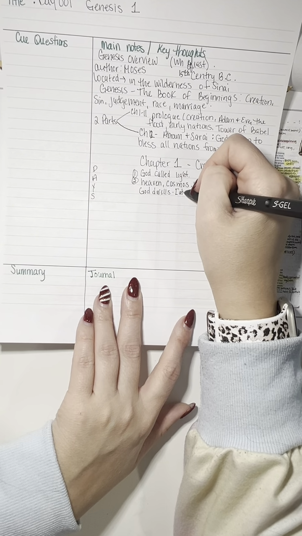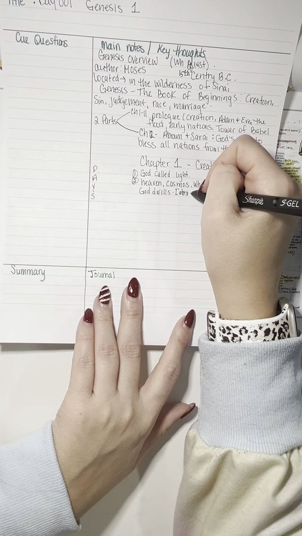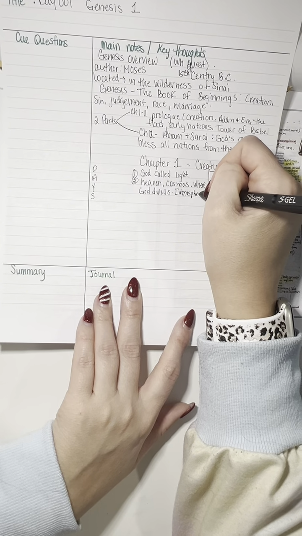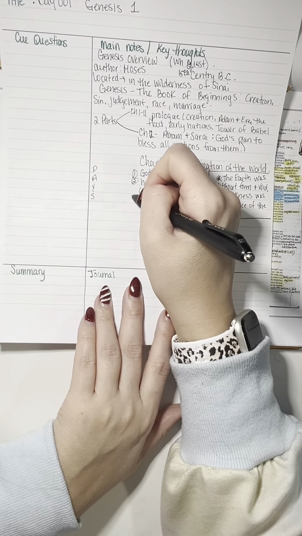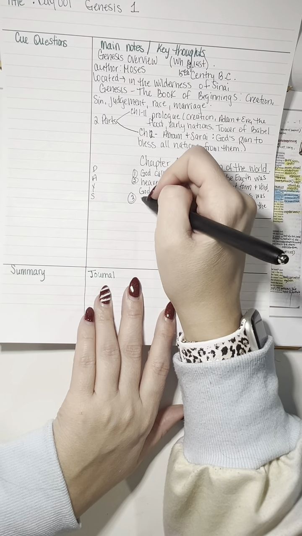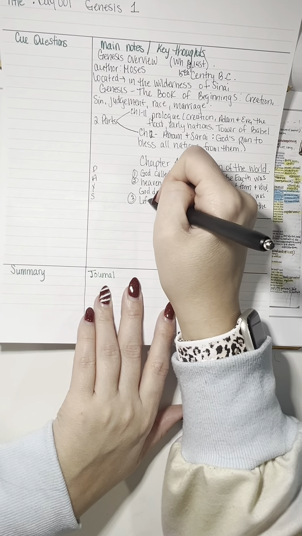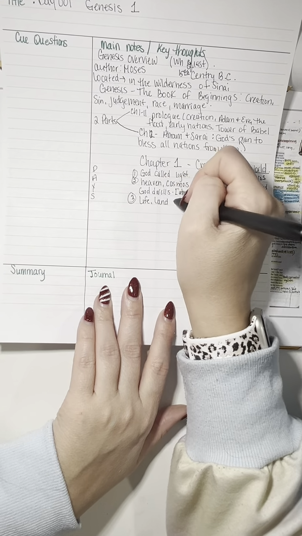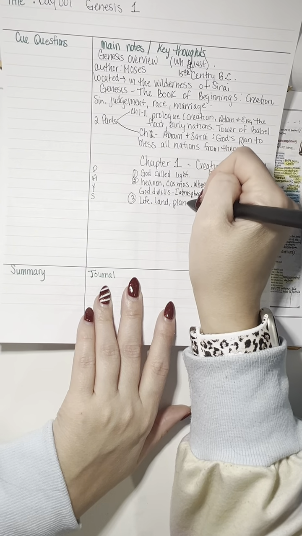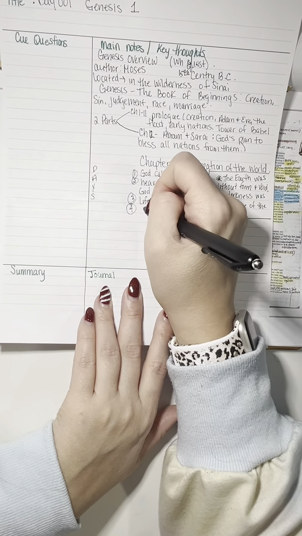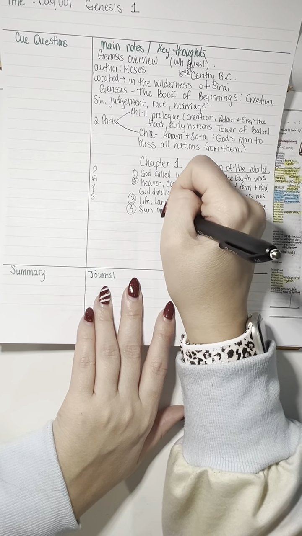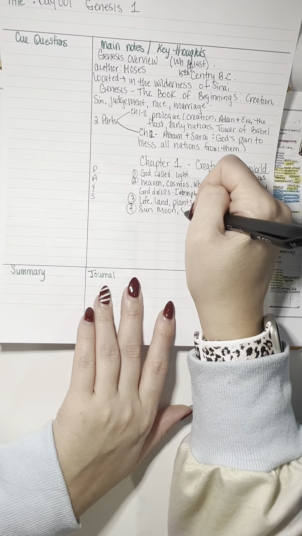Kanoi said it's also the atmosphere. Day 3, life, land, plants were created. Day 4, the sun, the moon, stars.